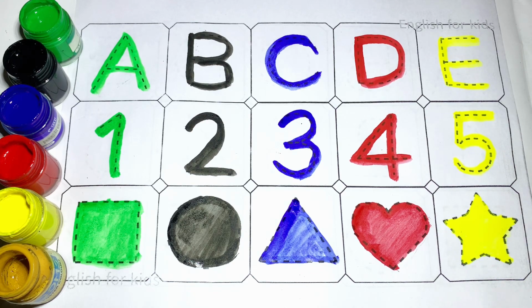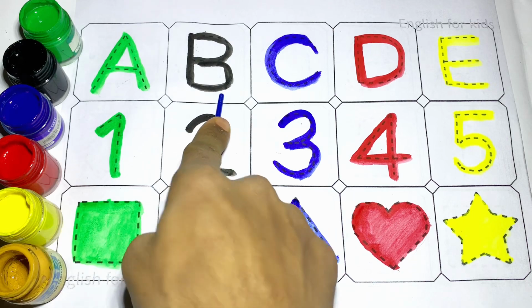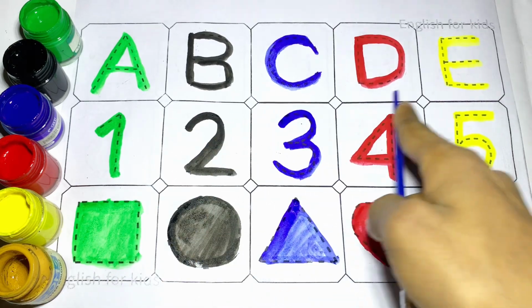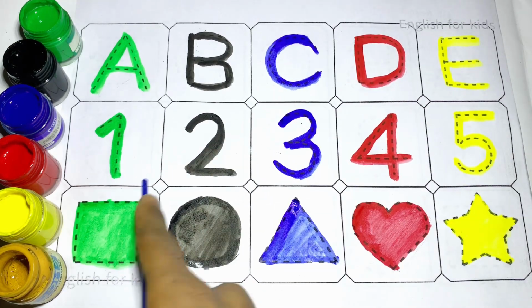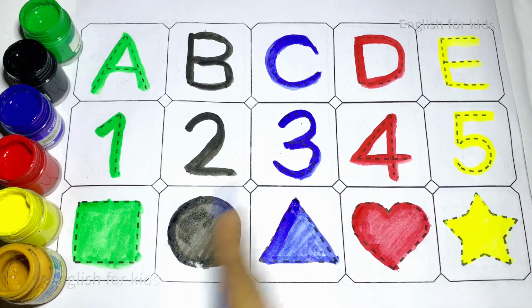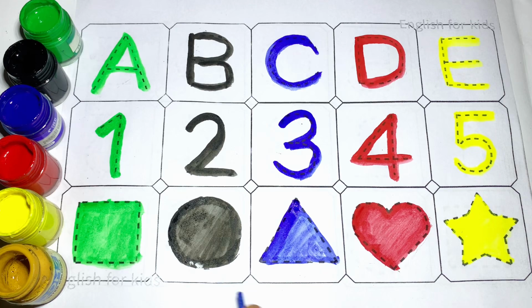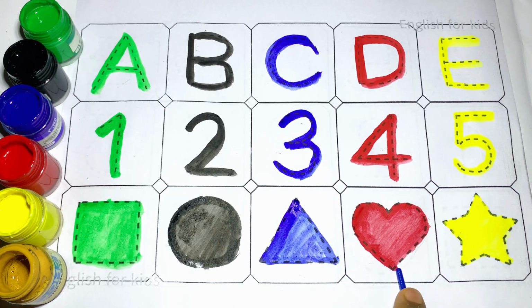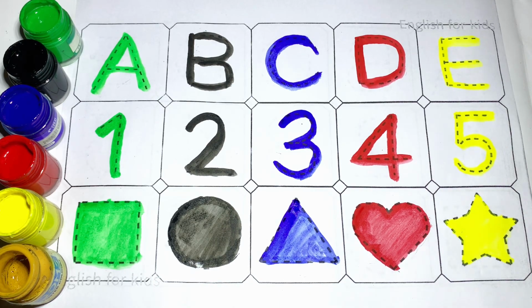Kids, today draw A, B, C, D, E, numbers 1, 2, 3, 4, 5, shapes: square, circle, triangle, heart, and Easter.